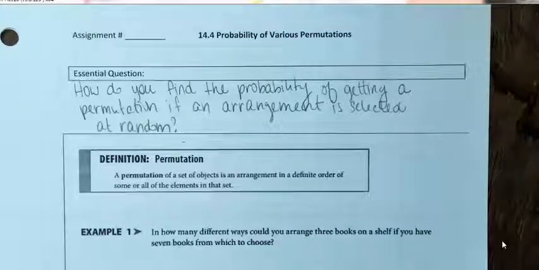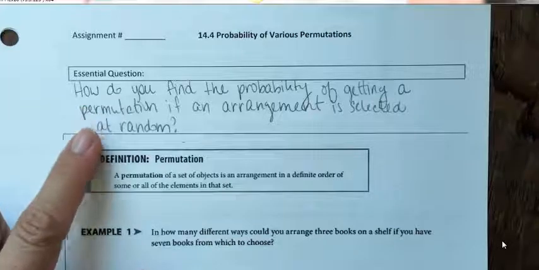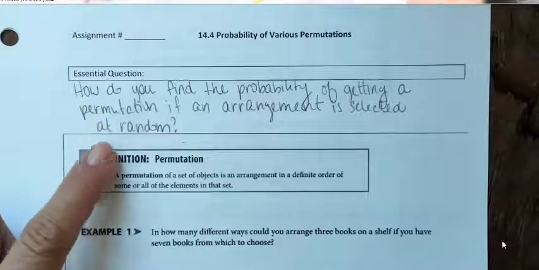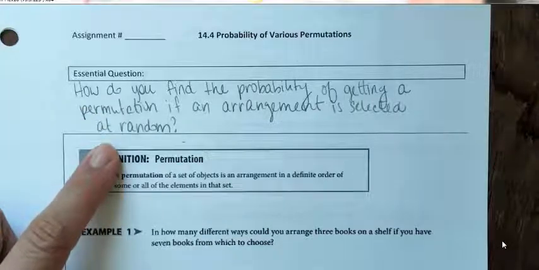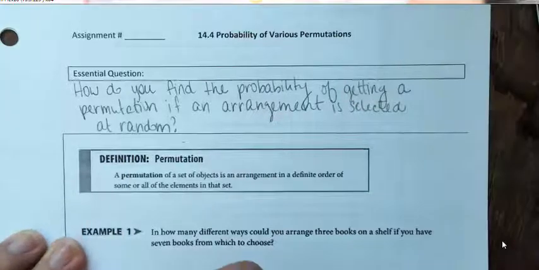14.4 is probability of various permutations. So we're going to talk about permutations number 1, and then we're going to talk about finding the probability of a certain permutation. So that's our essential question. How do you find the probability of getting a permutation if an arrangement is selected at random? Okay, and so first thing we'll do is we'll define what a permutation is.